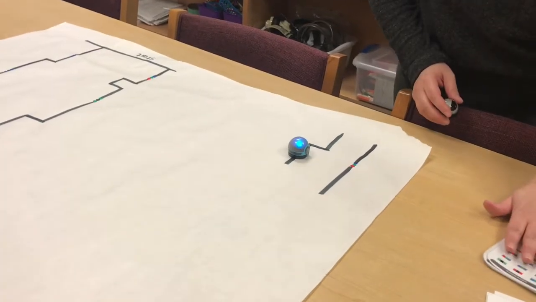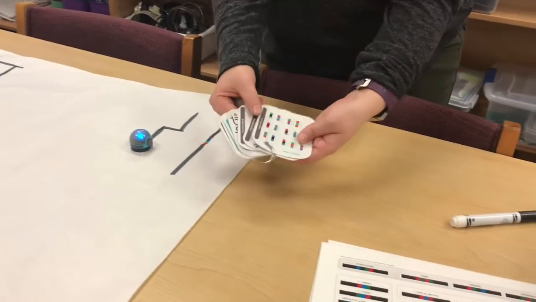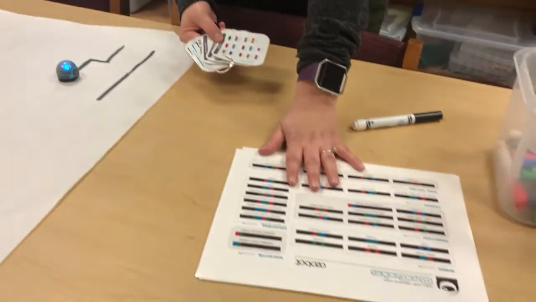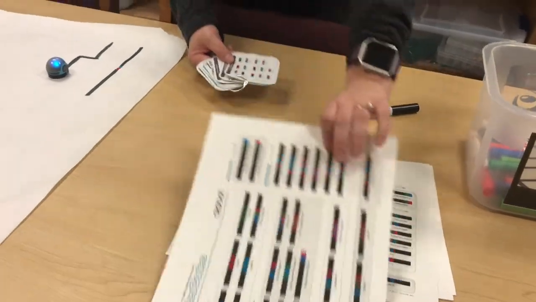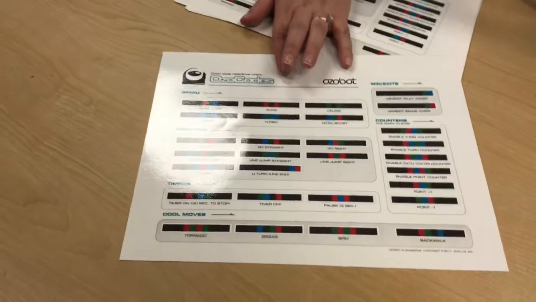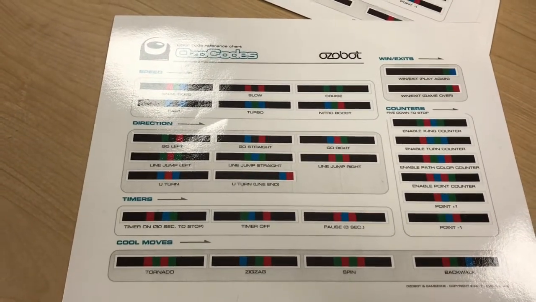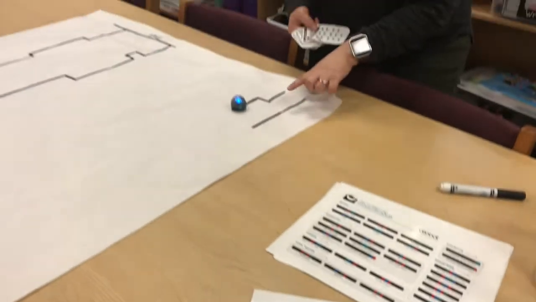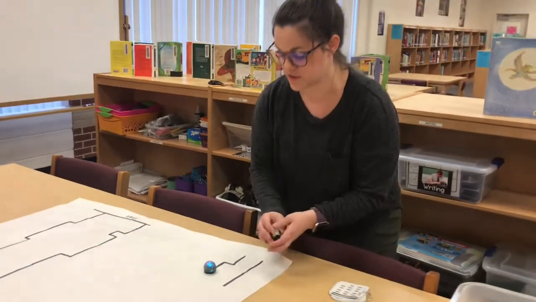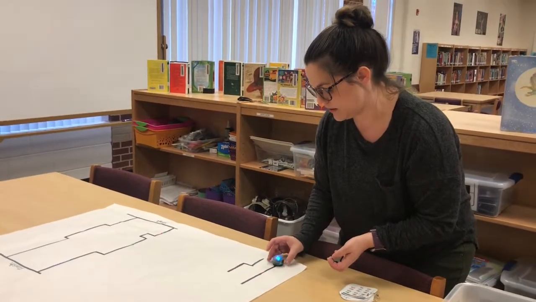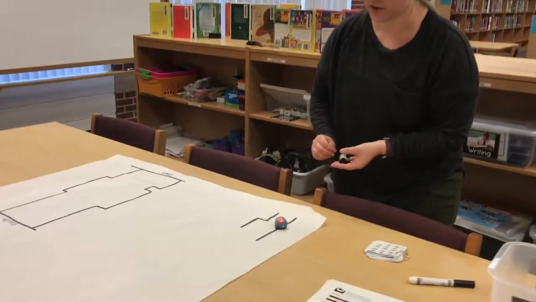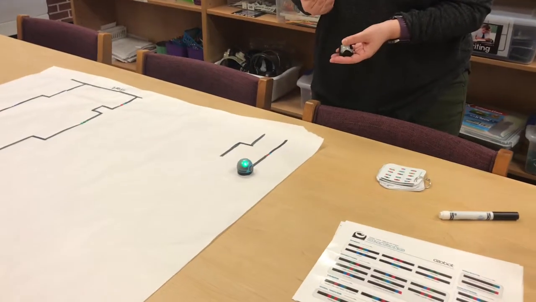There are some booklets that come with the Ozobots, and you can even print things out from online that give codes. And if you look at the codes, there are like turbos, nitro boosts, turns, different things that you then draw on the path to make the robot do different things. So for example, on here I put a nitro boost. So here it goes, it reads the code and then it sped up.